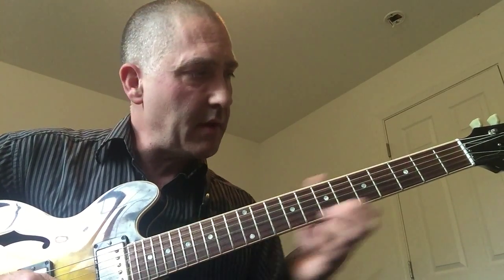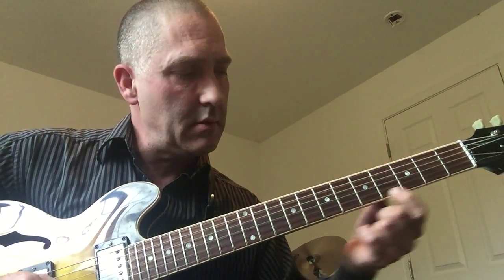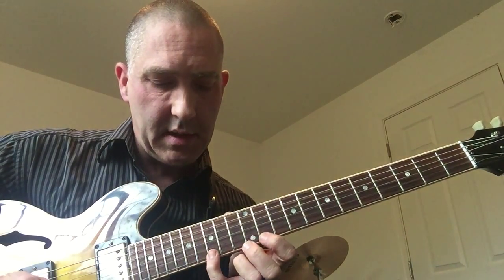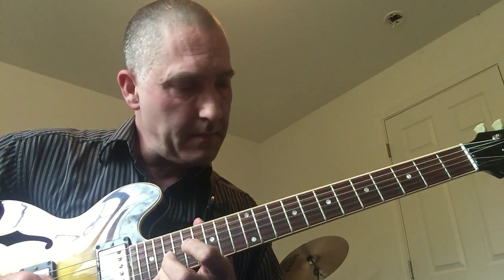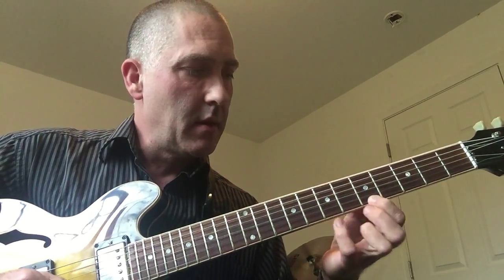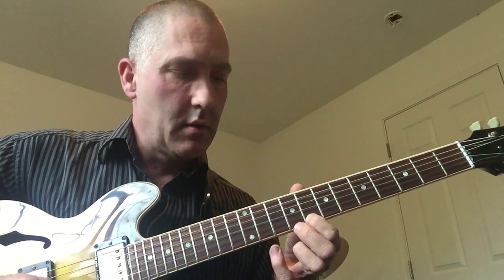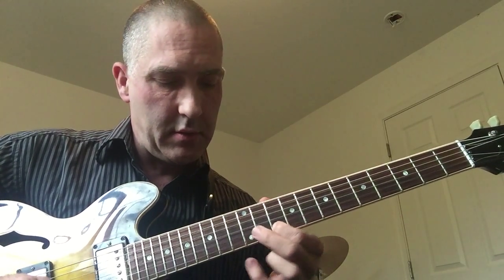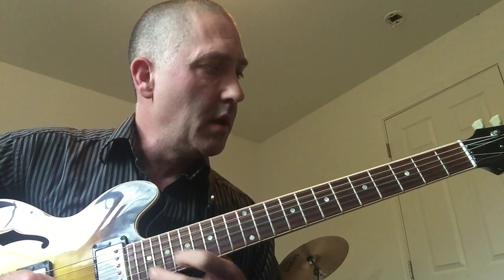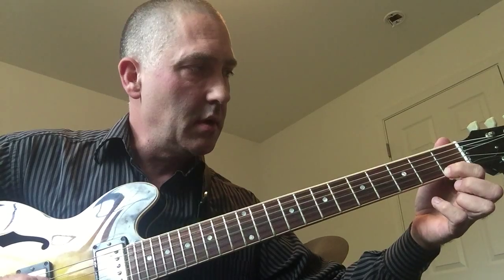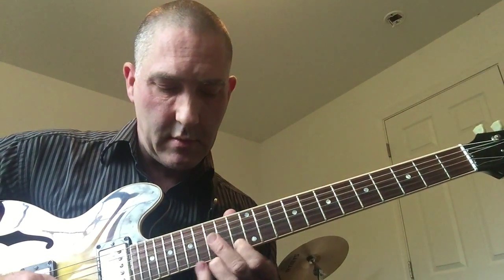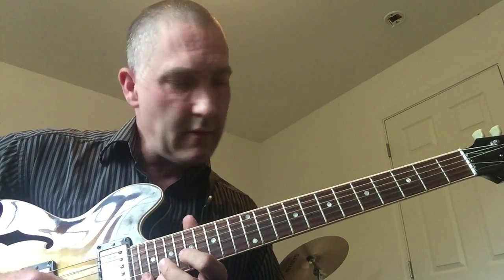Then A minor 7 flat 5: flat 7, root, flat 3rd, flat 5, flat 7, root, flat 3rd, D7, which would be on your 3rd, 5th, flat 7, root, 3rd, 5th, flat 7. You can go to your root on that one. And then G minor 7: flat 7, root, flat 3rd, 5th, flat 7, root, flat 3rd, 5th.